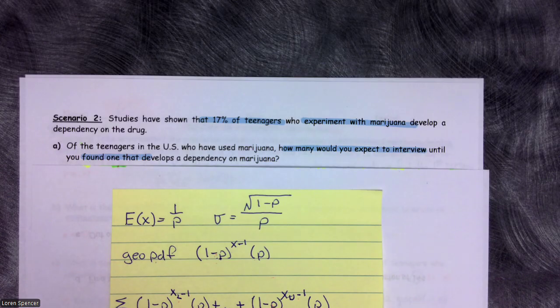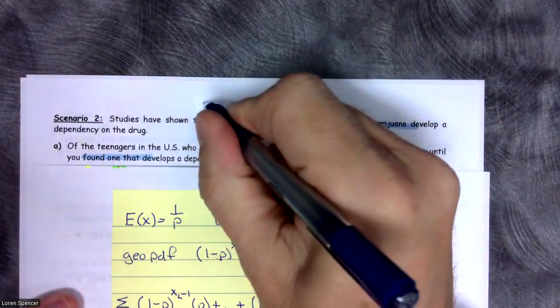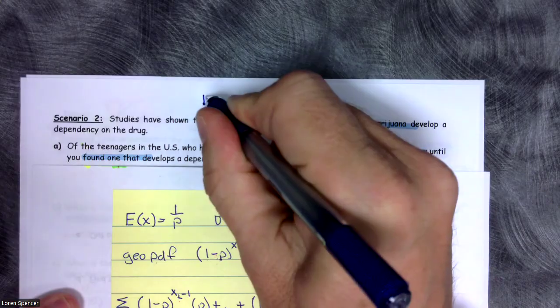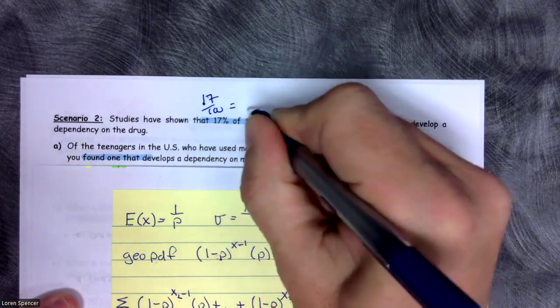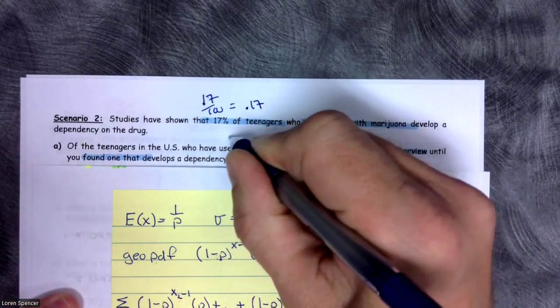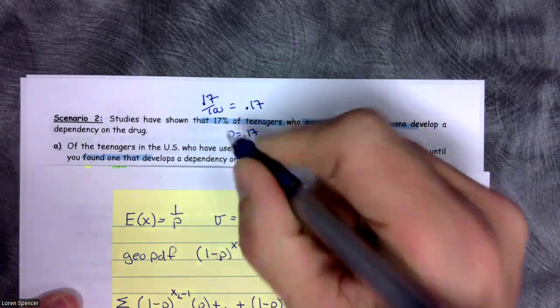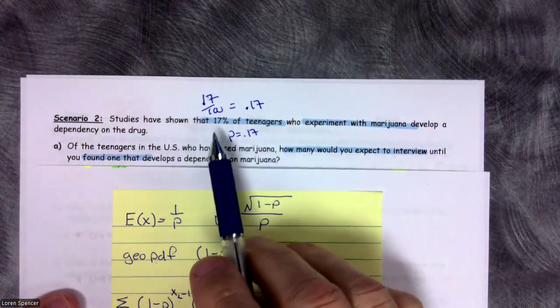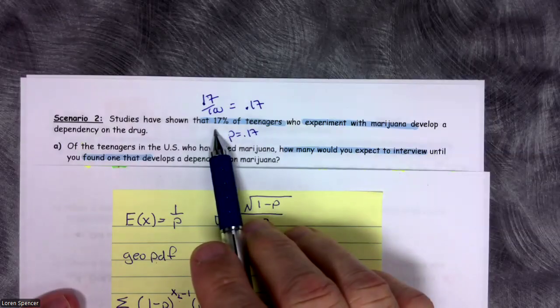It says studies show that 17% of teenagers who experiment with marijuana develop a dependency on the drug. So let's talk about this real quickly. I have 17, I divide it by 100, and I find out my probability is 0.17. By the way, this is actually real data. And you're like, well, what's the difference between this and scenario one?